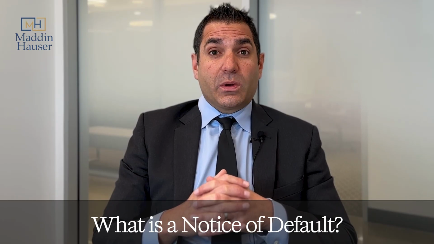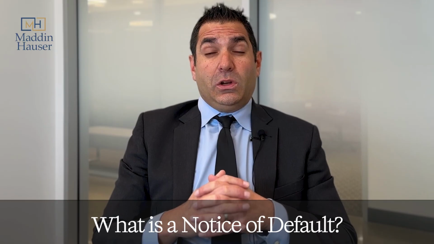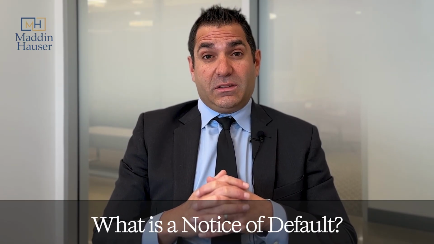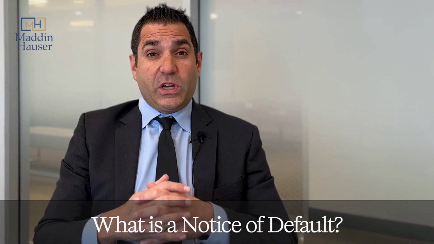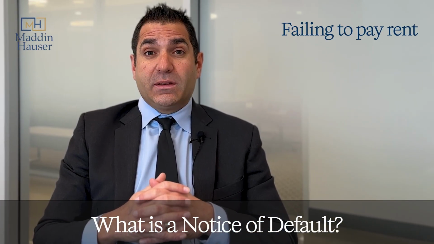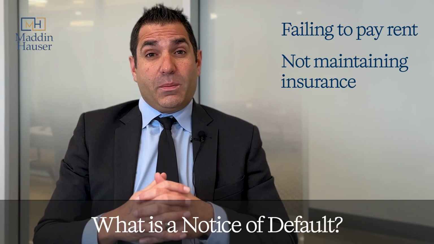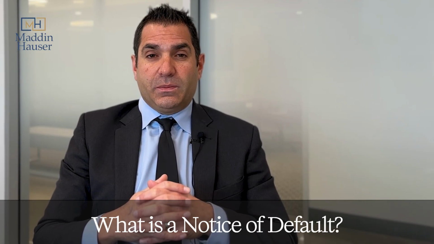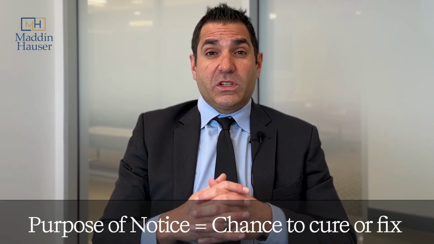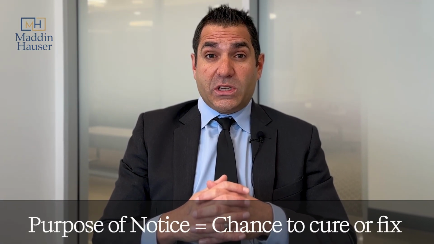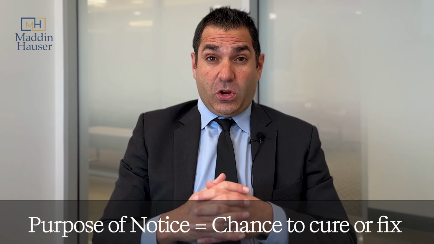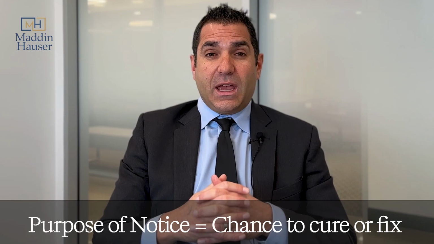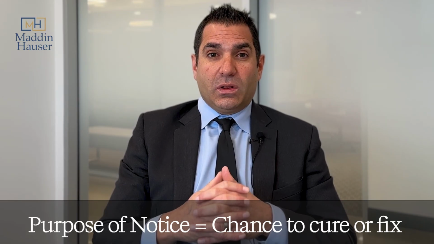Simply, it is a written notice sent by one party, usually the landlord, telling the other party that they violated the lease in some way. Such breaches can include failing to pay rent, not maintaining insurance, improperly using the premises, or failing to fulfill a maintenance obligation. One of the main purposes of a notice provision is to give the allegedly breaching party a chance to cure the problem and fix the issue before more serious action is taken, such as eviction or a lawsuit.